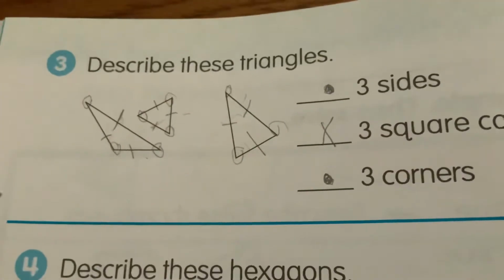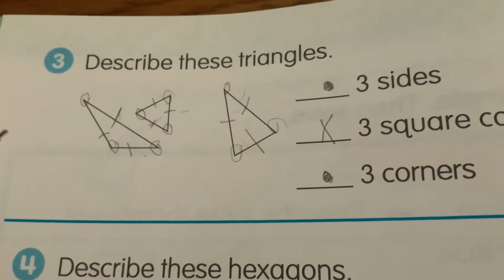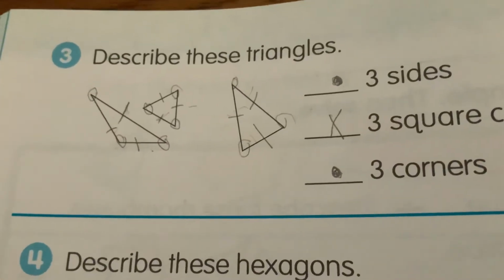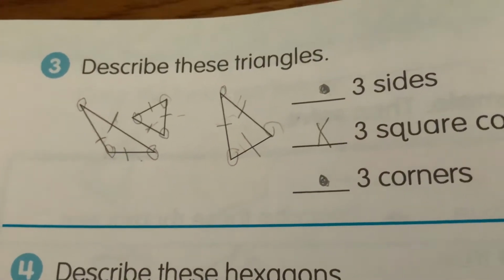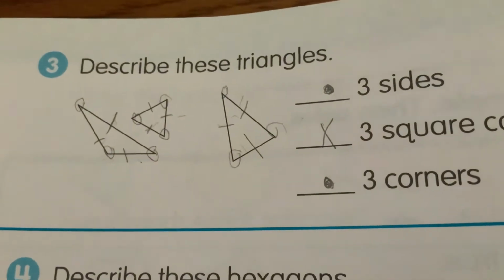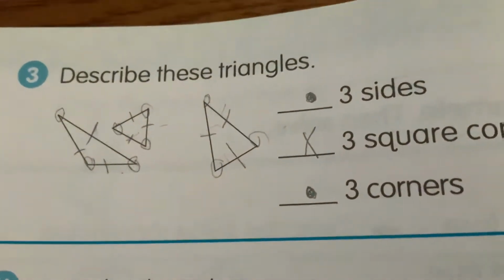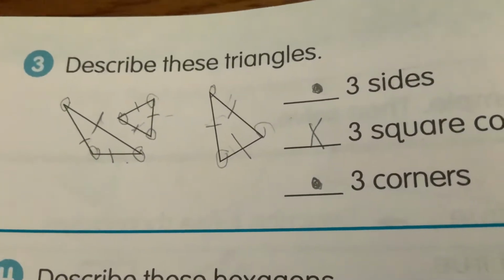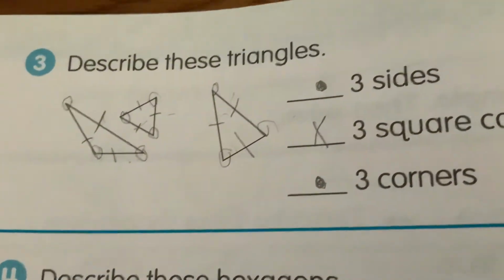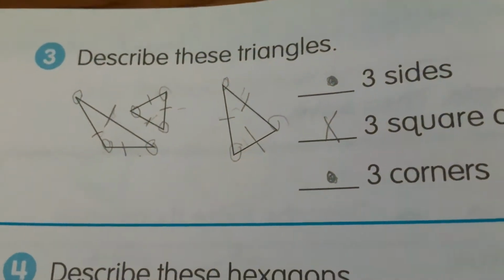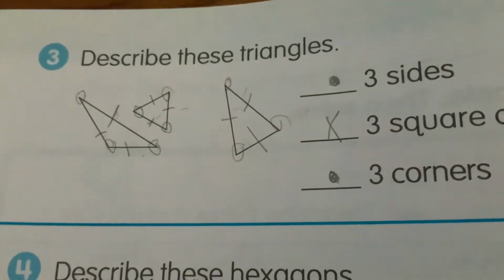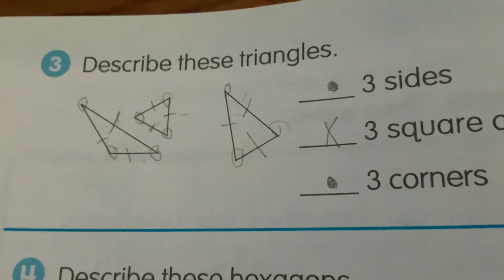Just like a dog has 4 legs, it barks, and usually it has a tail. So those are attributes of a dog. That's what makes you know that it's a dog. A giraffe, the attribute of a giraffe would be its long neck. We know that's a giraffe because it has a long neck.